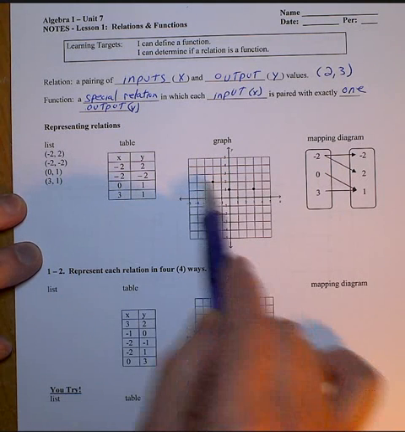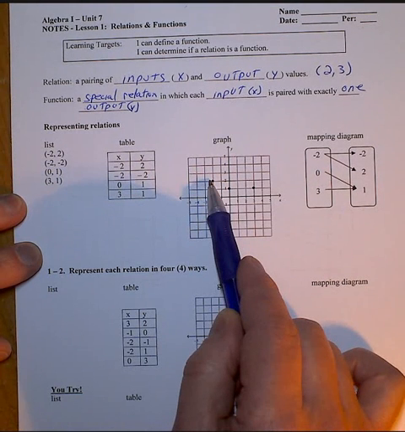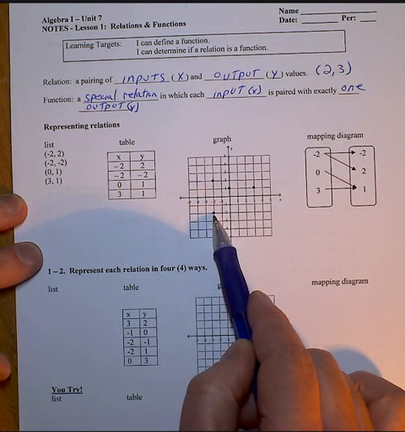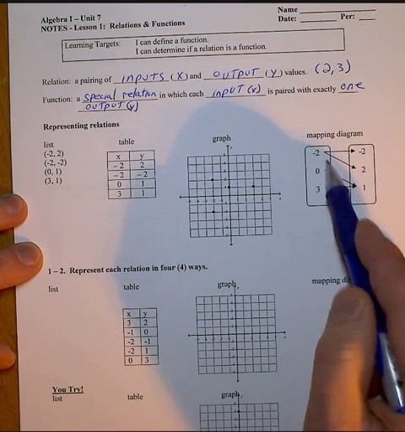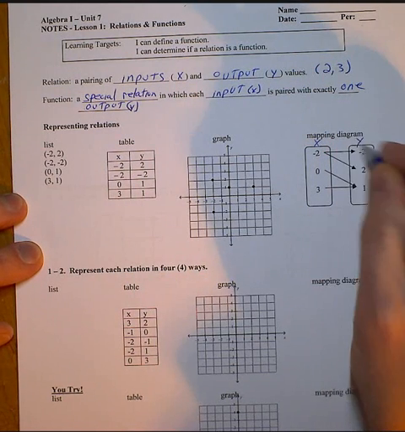This is all the same information. When you graph, you can graph these ordered pairs. So (-2, 2), (-2, -2). So we could graph them. And then a mapping diagram, so we haven't done that, but we're going to list all of our inputs or our x values and then our y values and outputs.